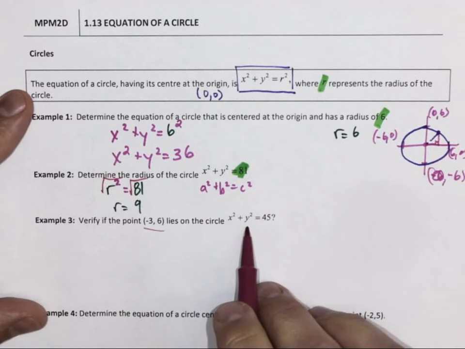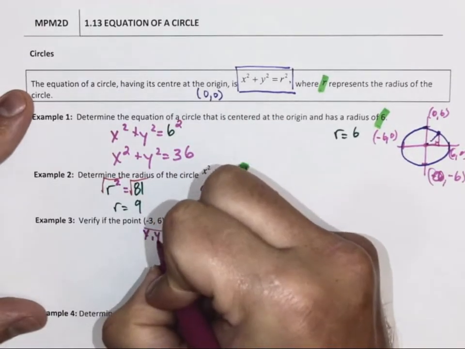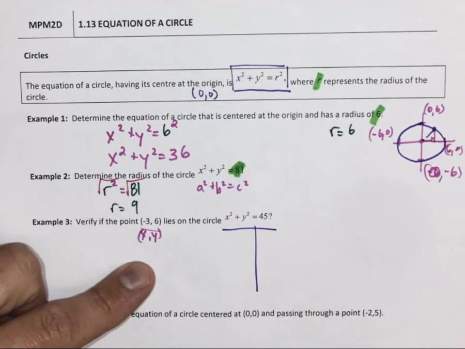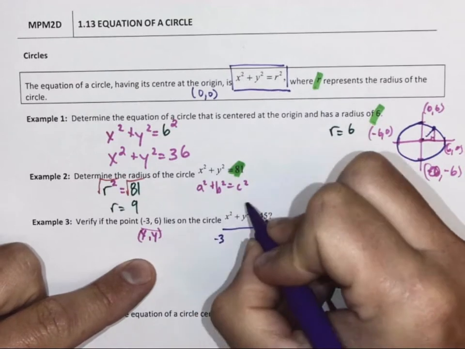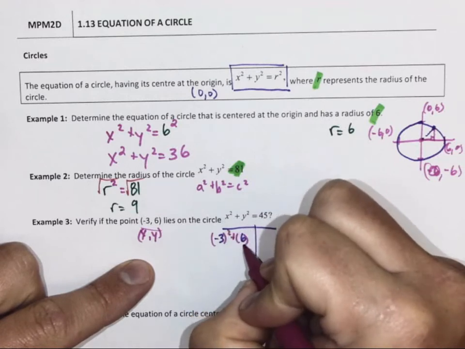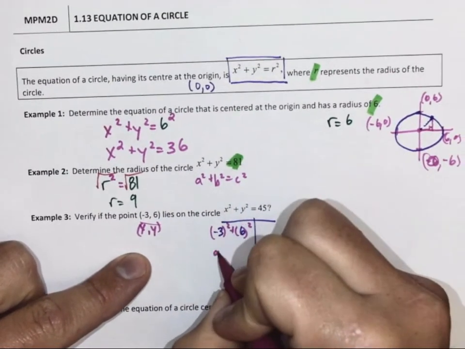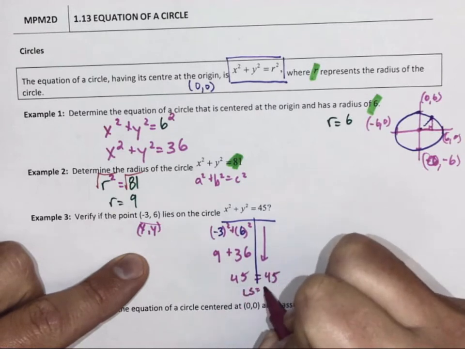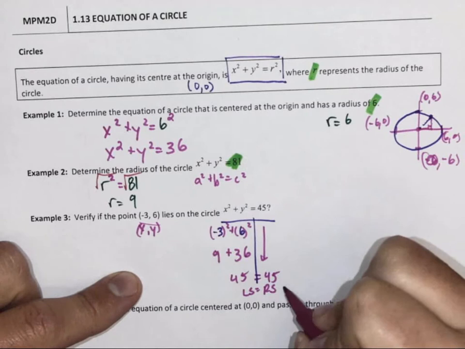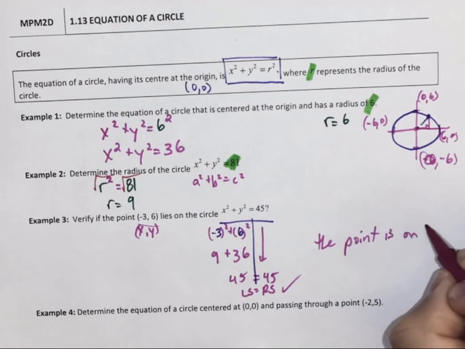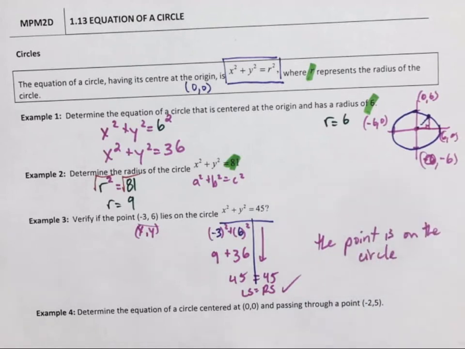Verify that this point lies on that circle. Well, that's just an x and that's a y. So like we verify or check, we're going to sub in what we have. So x is negative 3 and y is 6. We sub that in for x. We sub that 6 in for y. And let's see, negative 3 squared is 9. 6 squared is 36. 9 plus 36 is 45. Hey, that equals 45. The left side equals the right side. Awesome. So yes, it is. The point is on this circle. Cool.